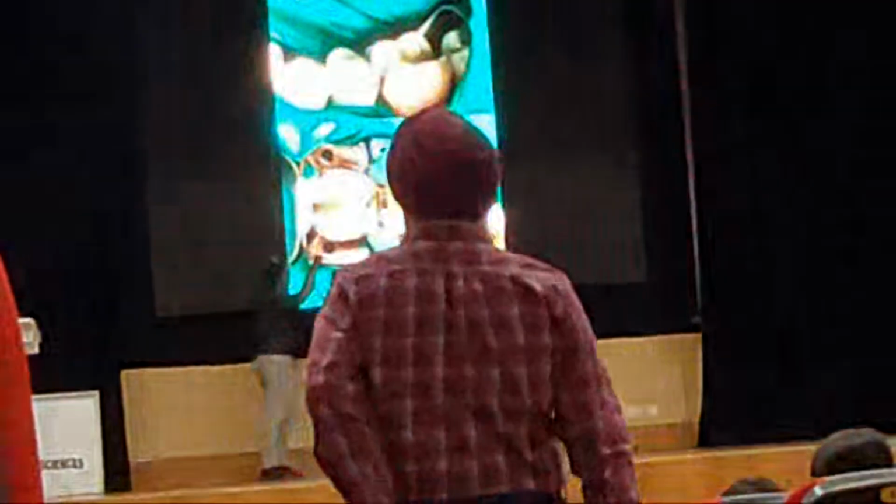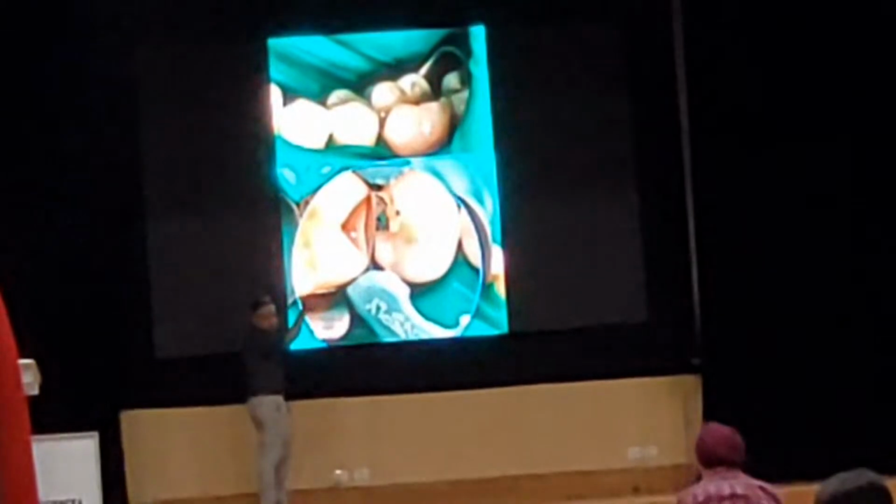Now what I want to show you is, when I place this pallodent, I place the sectional matrix, I place the ring, and can you see a difference? See on this side, can you see the space between the ring and the matrix? This is quite small. Can you see the space here? This is quite large. How many of you observed this?